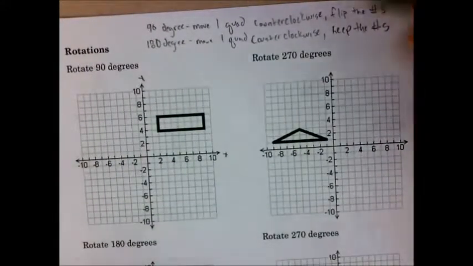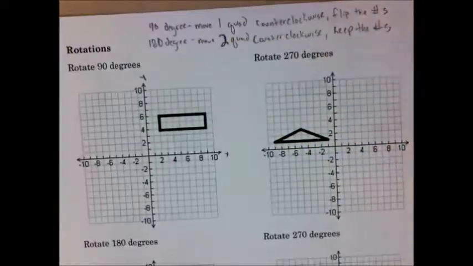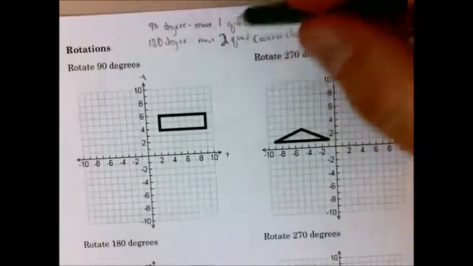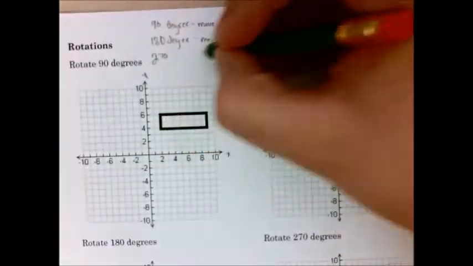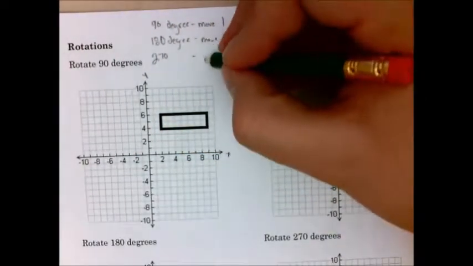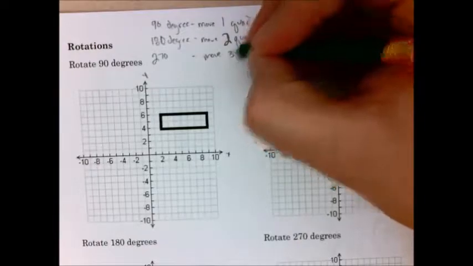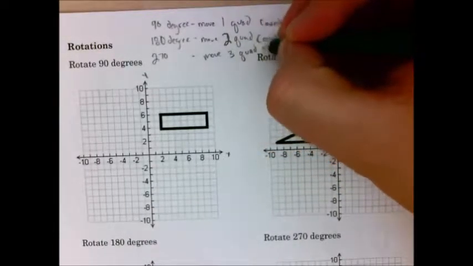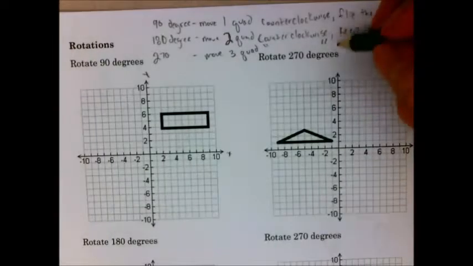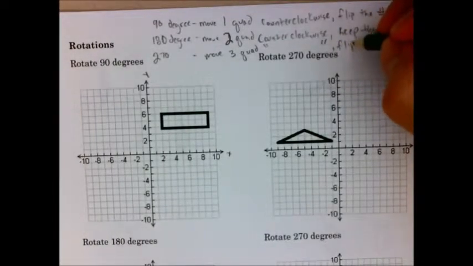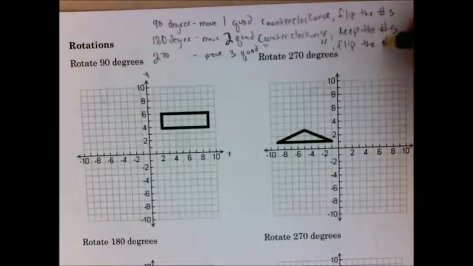So 180, I'm sorry, that's two quadrants. I do apologize. So 90 is one quadrant, 180 is two quadrants, and you can guess what 270 will be. You move three quadrants counterclockwise, flip. So it goes flip, keep, flip.